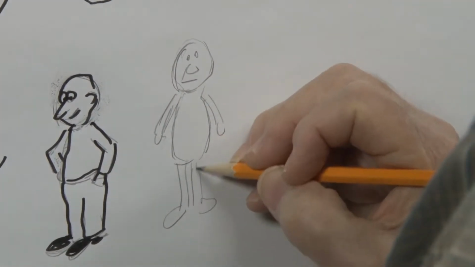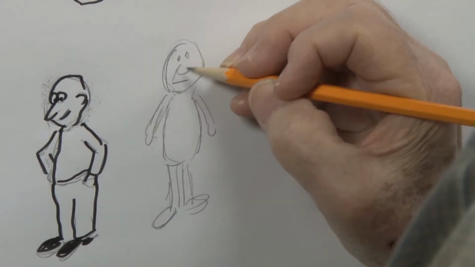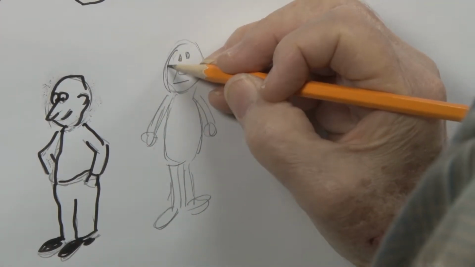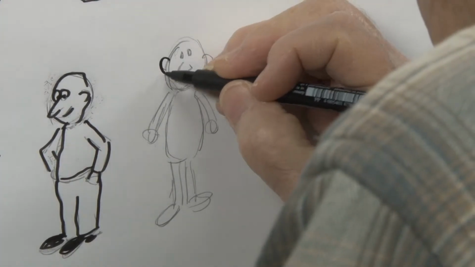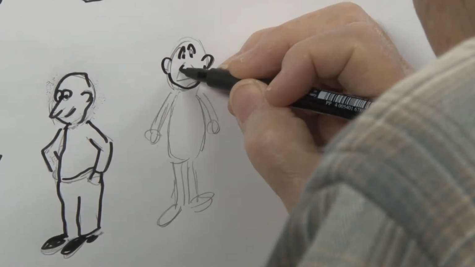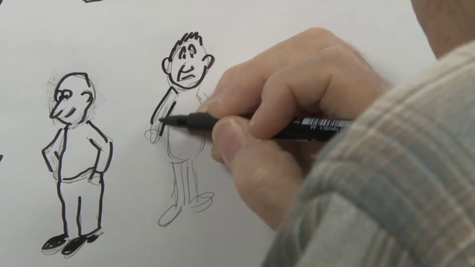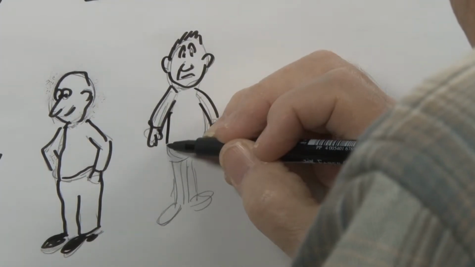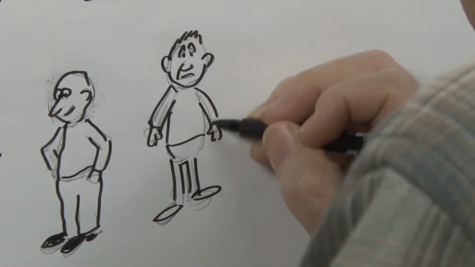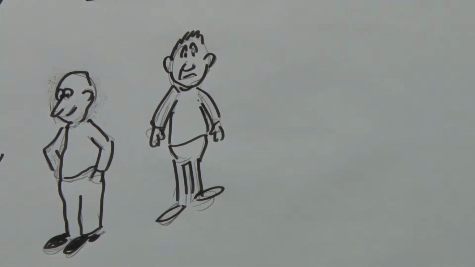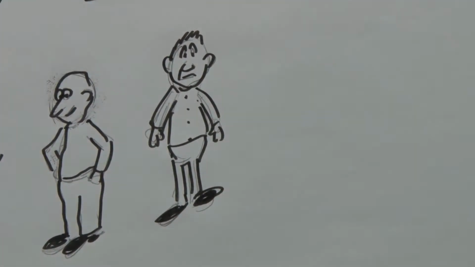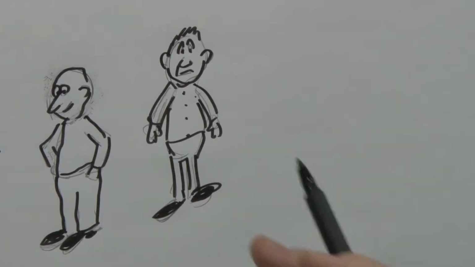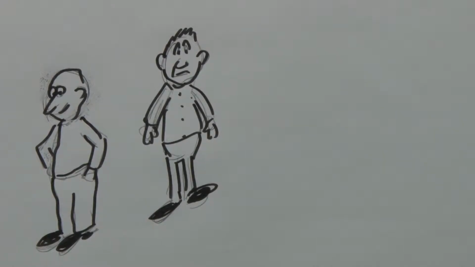Notice I'm using circular lines to a large extent, even the shoes and the hands. And I'm going to sharpen this fellow up a little bit. And remember what I said about the pencil sketch. When you're just starting out, I think it's best for you to do the pencil outline first and then complete your drawing. With that in mind, I'm going to abandon the pencil preliminary because I'm used to creating these guys.